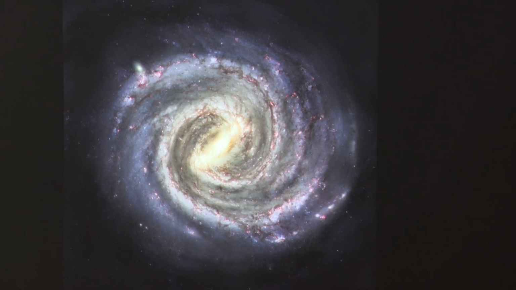And this is a real galaxy, very similar to our galaxy. Again, a barred spiral.